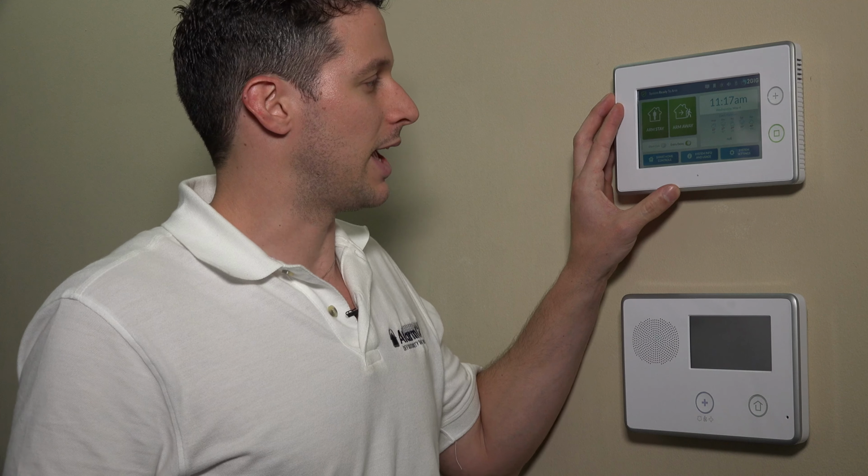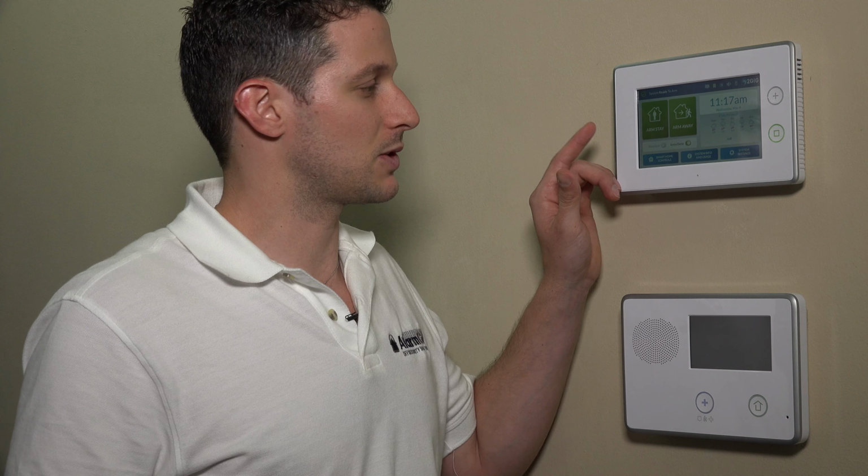We're back in the Alarm Grid video lab working on the 2GIG GC3 today. We're going to show you how to add and remove user codes on the Go Control system. This is a touchscreen display keypad, and the user code programming is fairly straightforward.